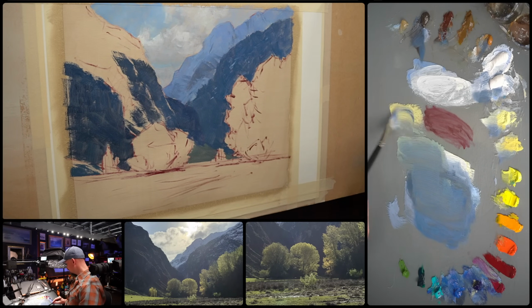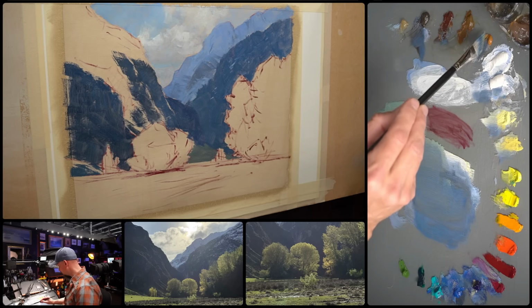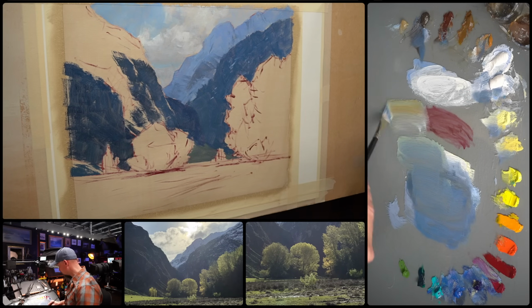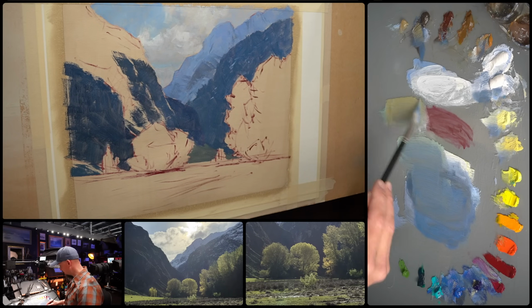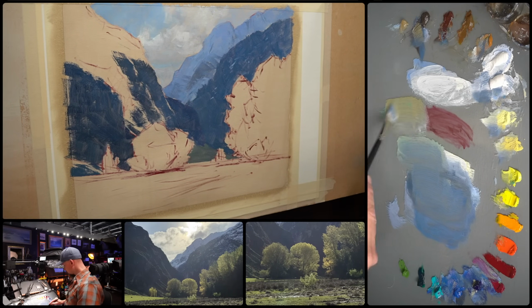So here, initially, I want to think about the shadow color of that tree. I'm looking at my reference material here. I'm going to get out a little bit of raw sienna. It's going to be tonally a little bit darker than the highlights, but I want to get that raw sienna, get a bit of that warmth, and we'll start off with that color.